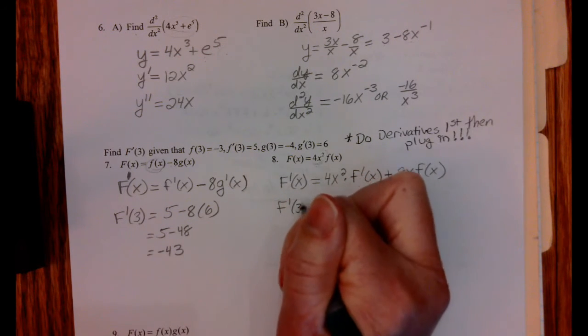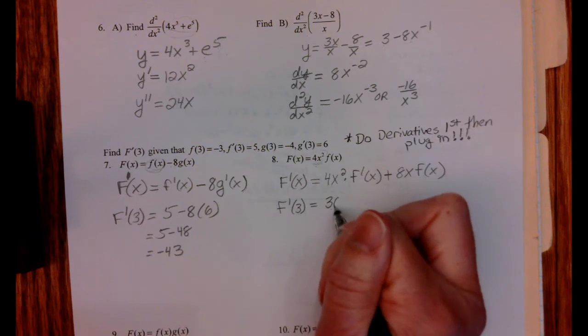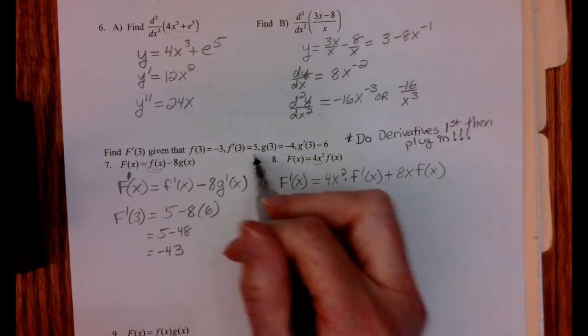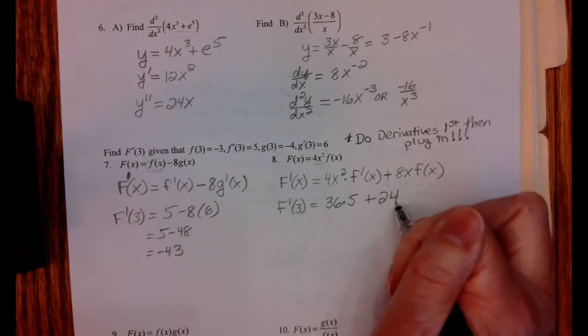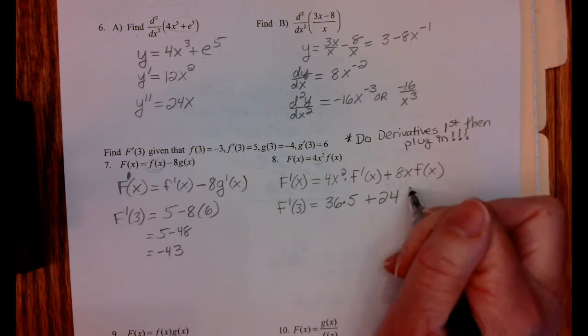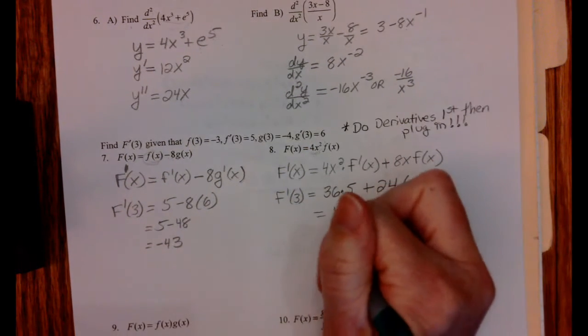F's derivative at 3 is going to be 3 squared, which is 9, times 4 is 36, times f prime at 3, which is 5, plus 8 times 3, which is 24, times f at 3, which is negative 3. Then you can grab your graphing calculators and calculate your answer for that given expression, or you can do it out by hand. To make sure I don't make a mathematical boo-boo, I am going to type it in. And I'm getting 108.